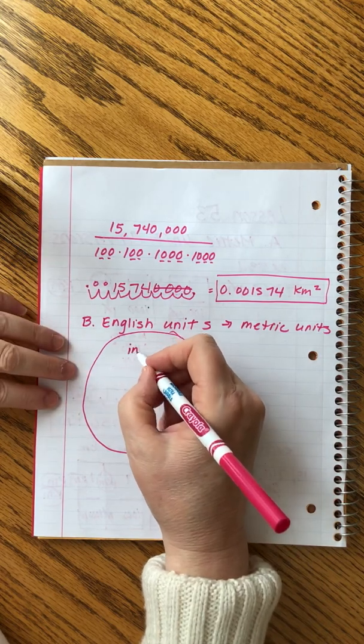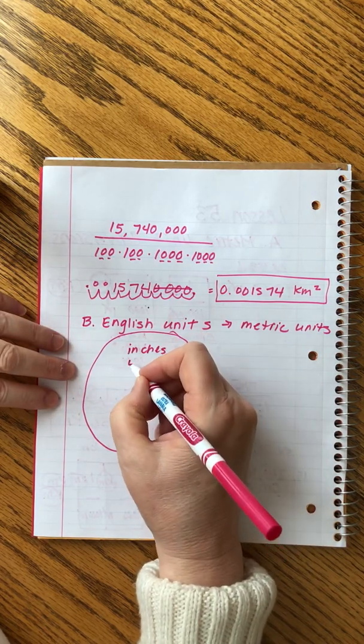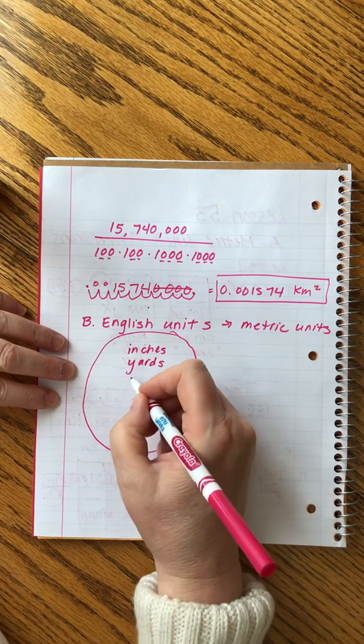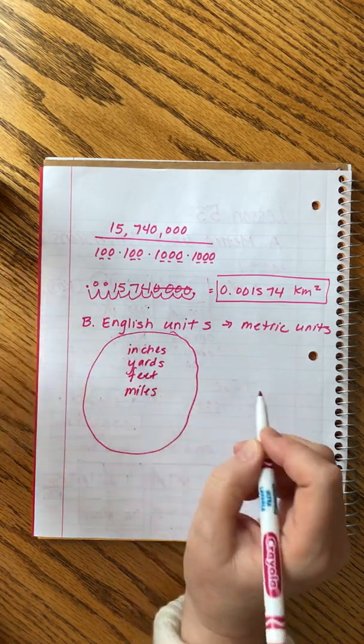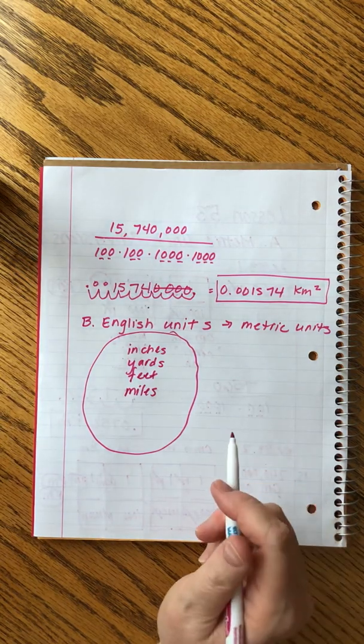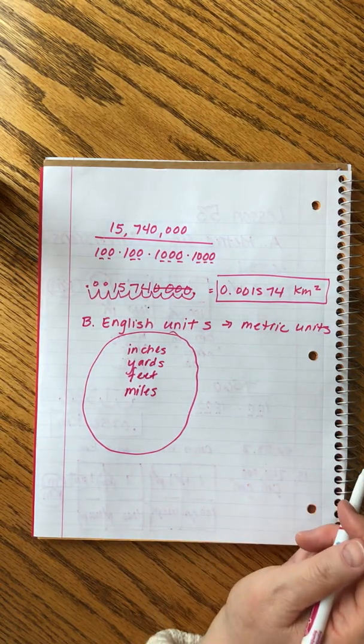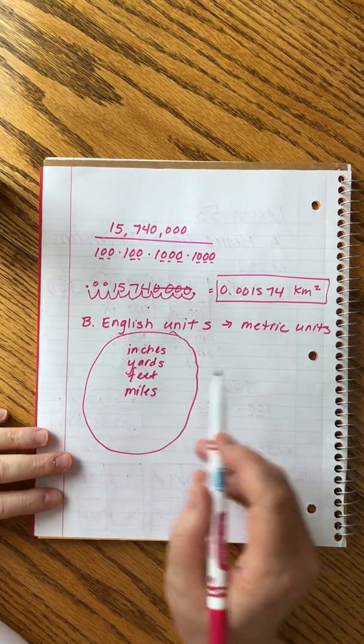Like I said, there's inches, there's yards. I'm not listing these in any particular order. There's feet, there's miles. Those are just the linear measurements. We've got quarts and pints and all that nonsense too. But right now we're mostly staying focused on linear measurements.